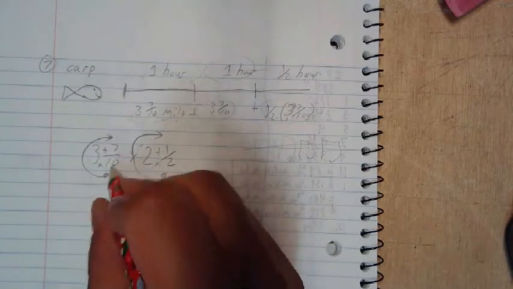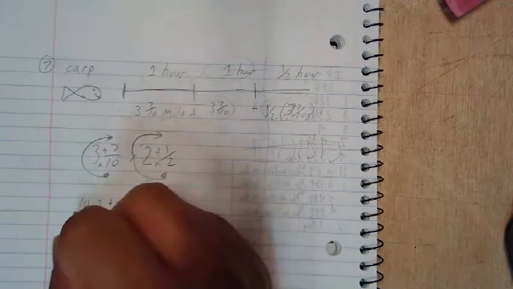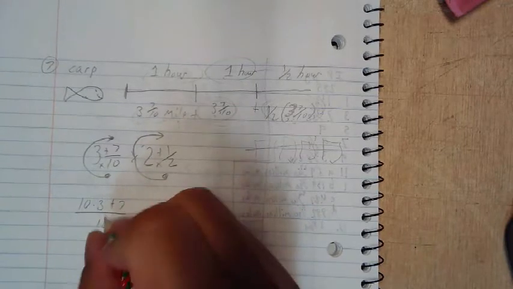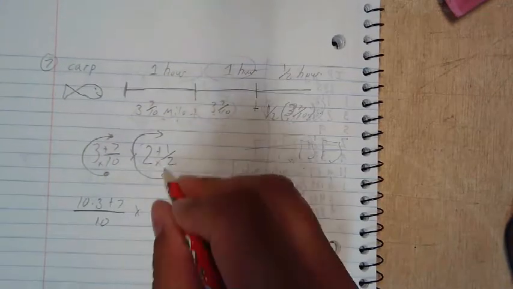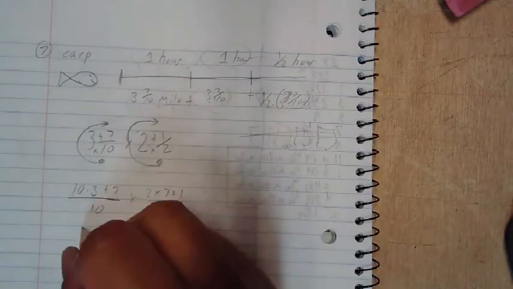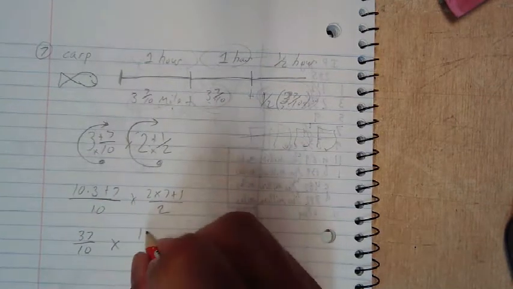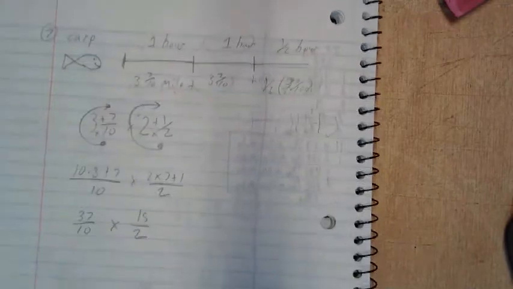Multiplication, addition. 10 times 3 plus 7. And the denominator is going to be 10 because we're making sets of 10. 2 times 7 plus 1 over 2. Okay. I'm going kind of fast. I realize that. And that's okay.